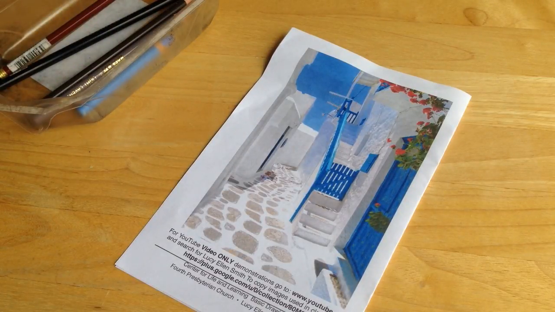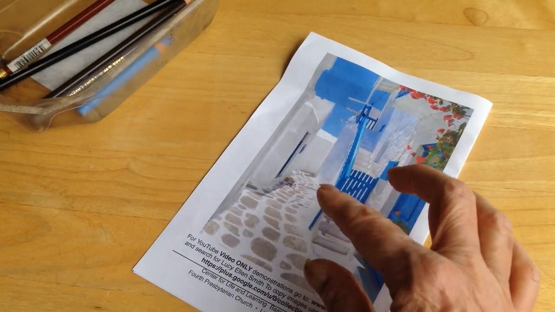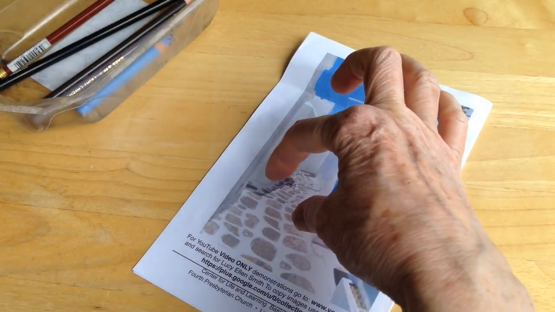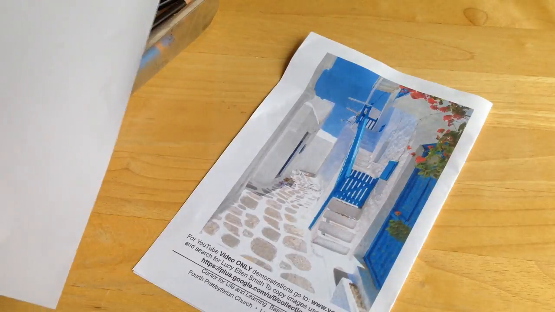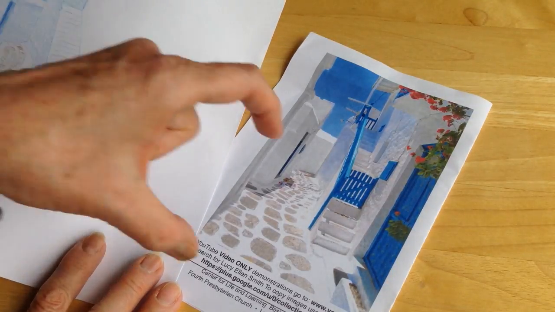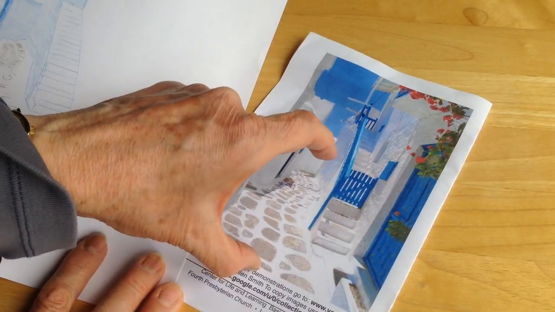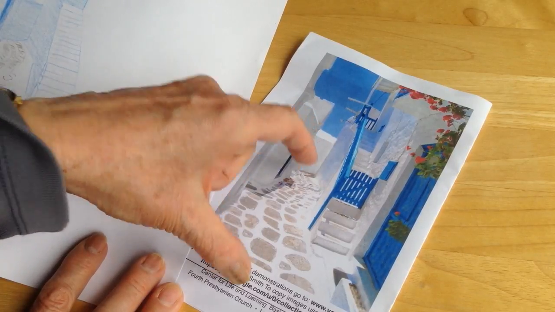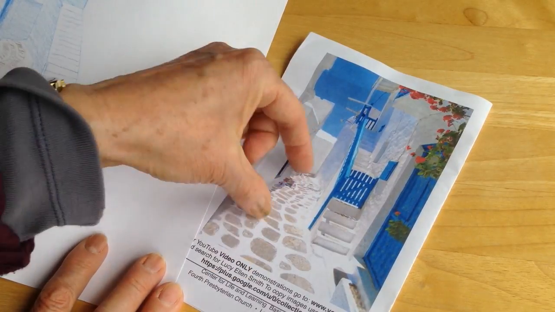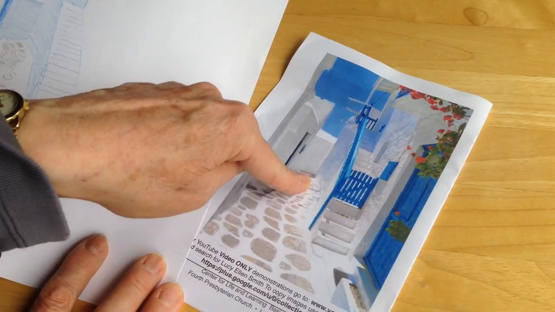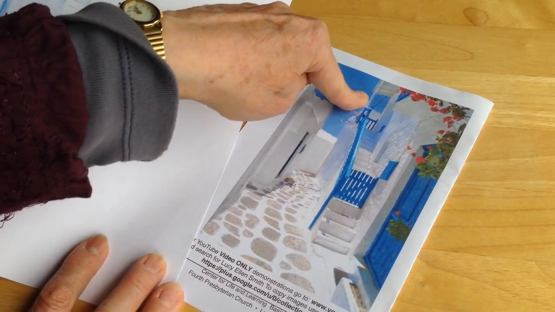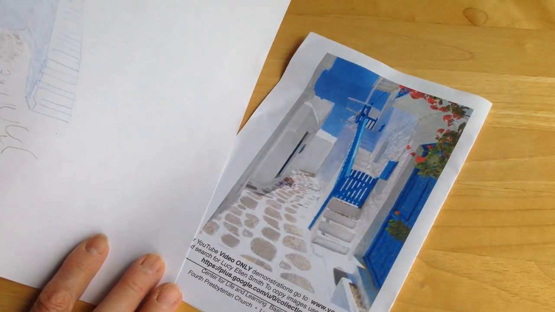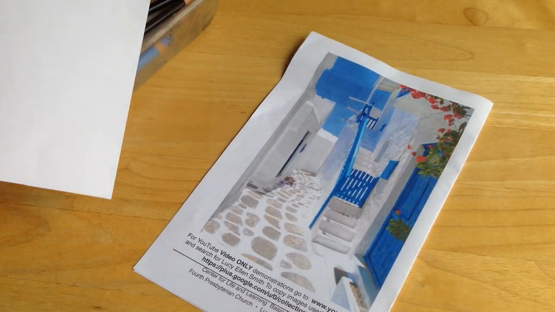What I decided to focus on was the stones, because I just love the look of stone. I love trying to be able to get that path going off in the distance. It's very easy to misjudge how much distance there is between here and here, so I would want to do a few sketches to make sure that I didn't make it look like it was a stairway to heaven, because that's often the mistake that artists make.